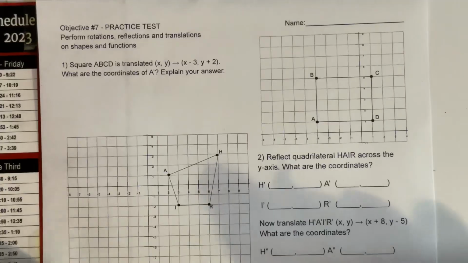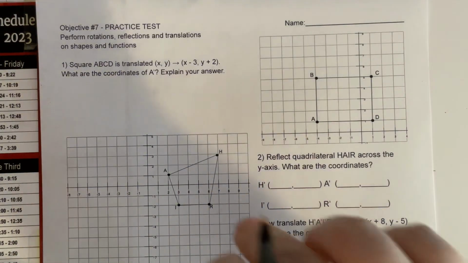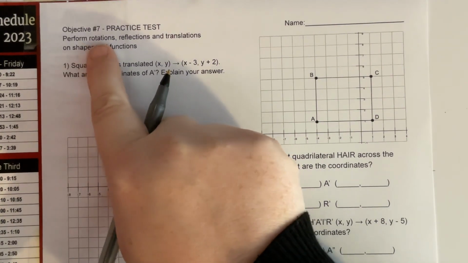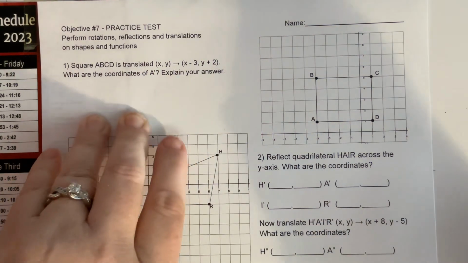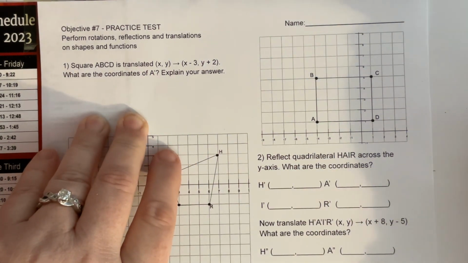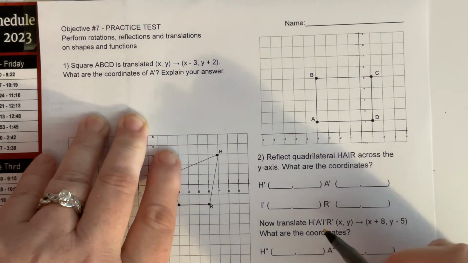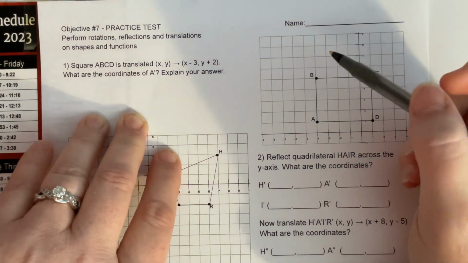Everybody, I am here to help you out with the practice test for objective number 7. So if you are totally lost, you can do it right along with me. Please remember to pause, because if you just sit and watch me do all the work, that is not going to help you figure this stuff out for the test. All right, so here we go.